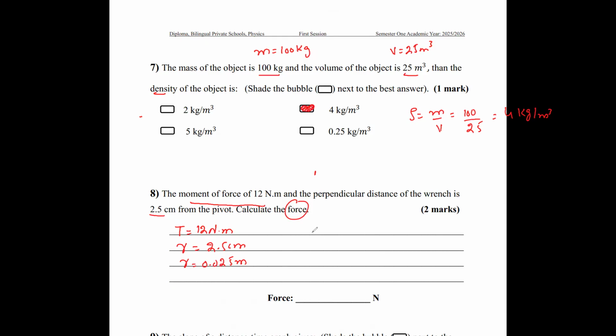Calculate force. Okay. So we have to find the force over here. So what is the formula? So T is equal to R multiplied by F. So F is equal to T divided by R. So F is equal to, what is the value of T? It's 12 and 0.025. And you can get the answer. That is 12 divided by 0.025, which is 480. So the answer is 480 Newton. Okay. So this is the method that you can solve the answers.